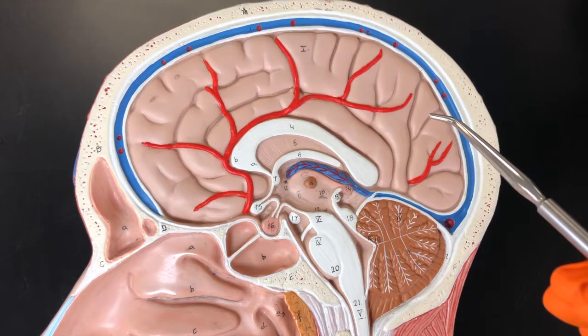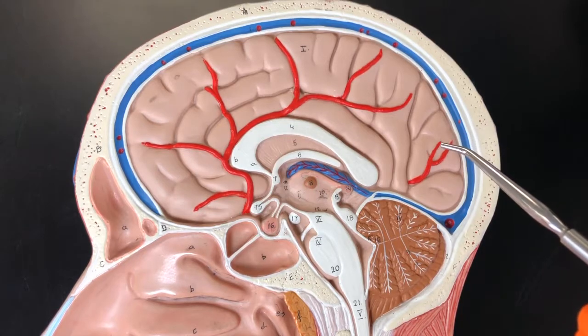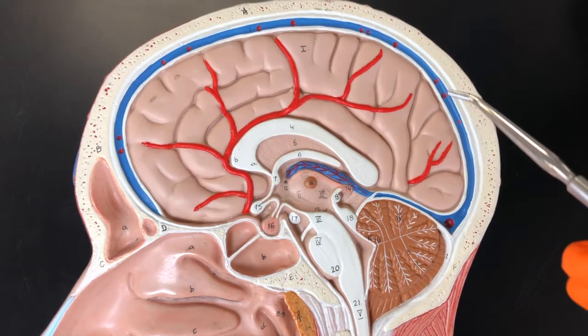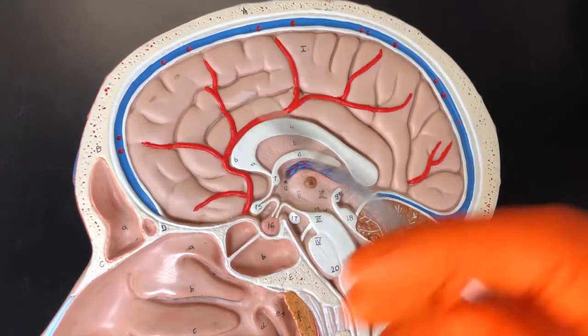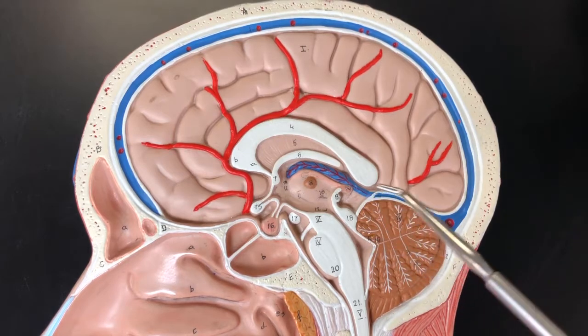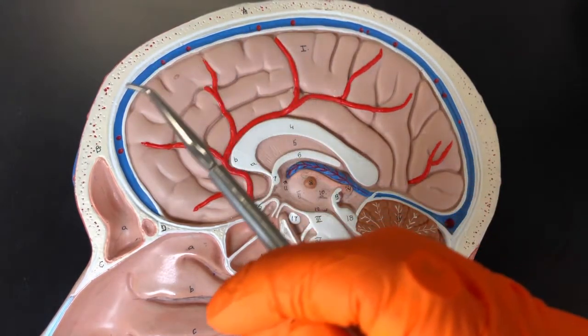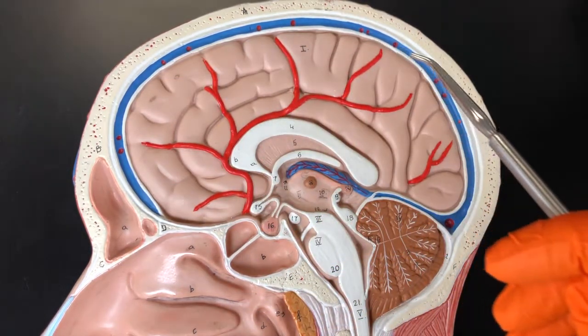If you'll recall, when I went over the spinal cord, that's when I first told you that I wanted you to know that CSF flows through the subarachnoid space, and this is how it got into that space. So now that is going to flow in the subarachnoid space around the brain. Again, on this model, that would be this white line right here.